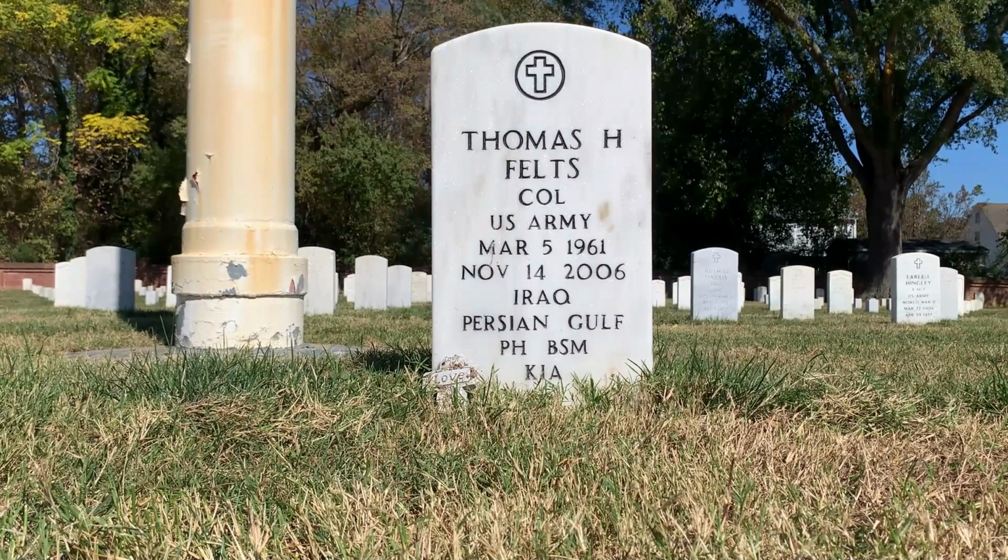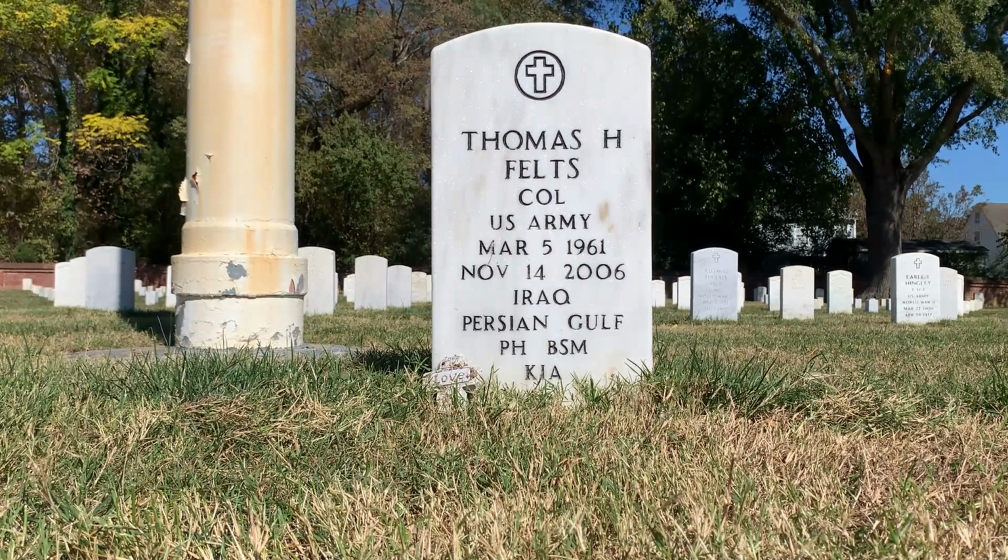So, if you wish to visit any of the people buried here at Seven Pines National Cemetery, it is located here in Sandston, Virginia, just outside of the city of Richmond, about 9 miles outside of the city of Richmond, along Williamsburg Road.